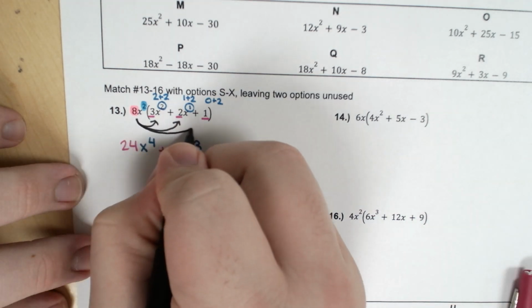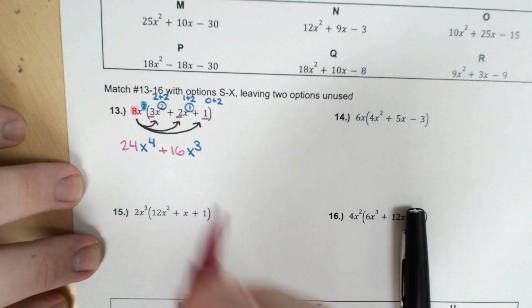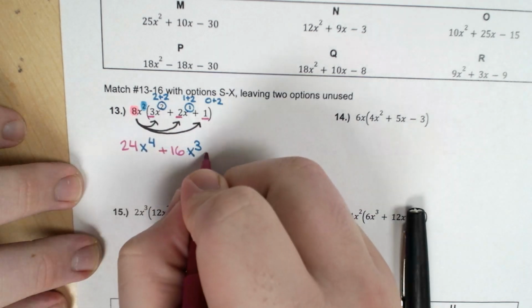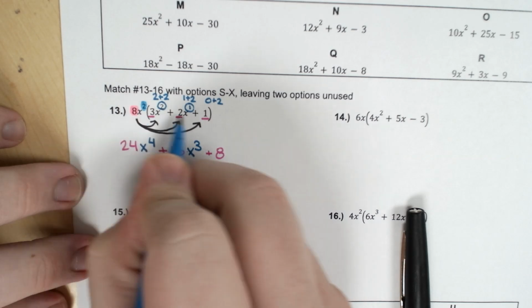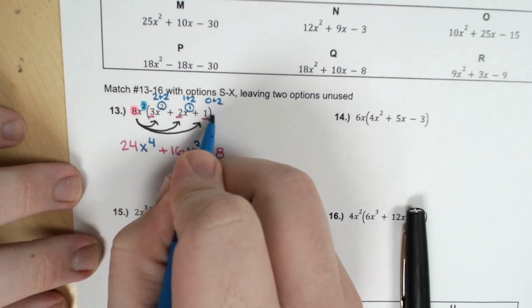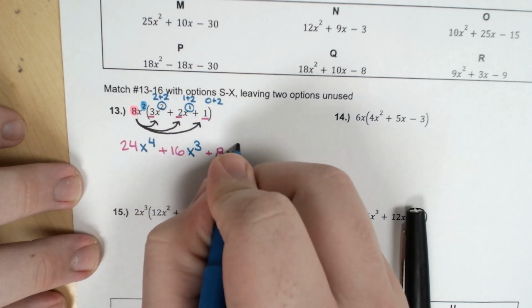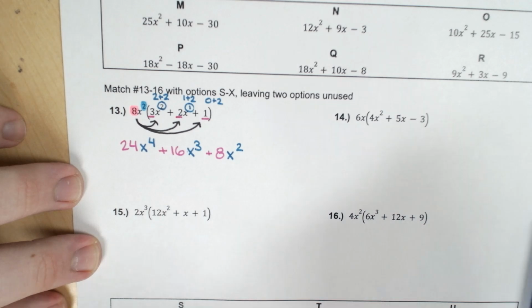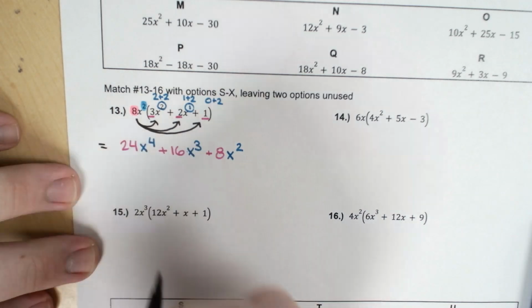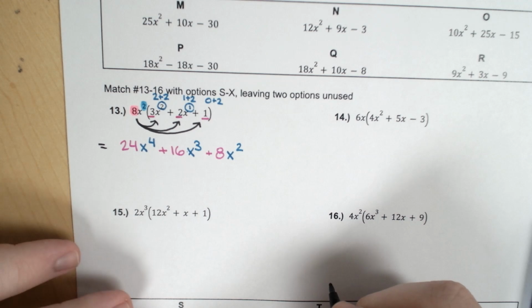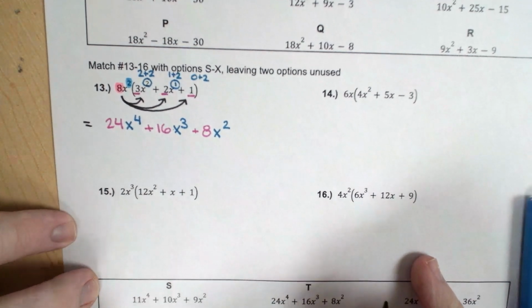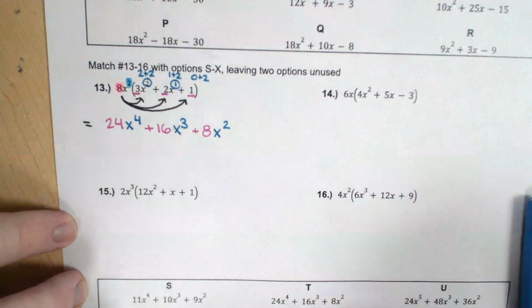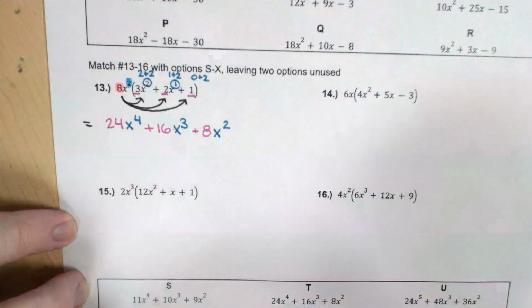Multiply 8x squared times 1. 8 times 1 is 8. X squared doesn't have any other x's to add their exponents with, so it's just x squared. Your answer is 24x to the 4th power plus 16x to the 3rd power plus 8x squared. That is option T.